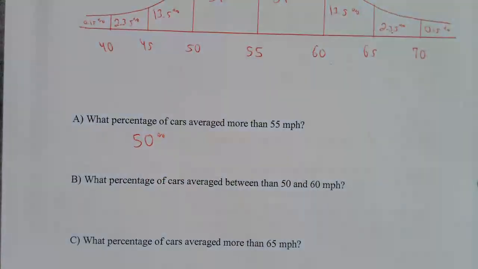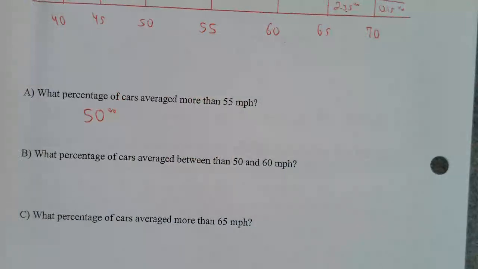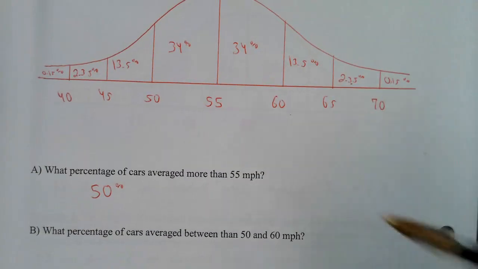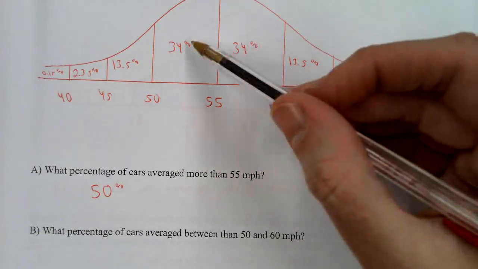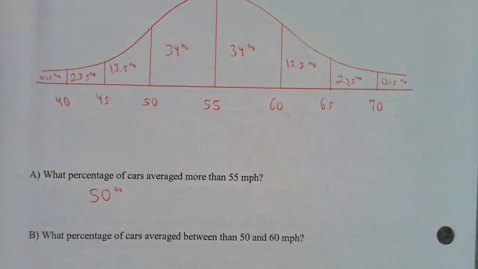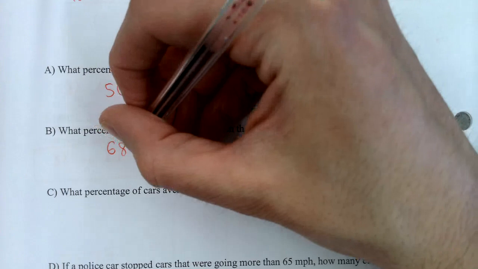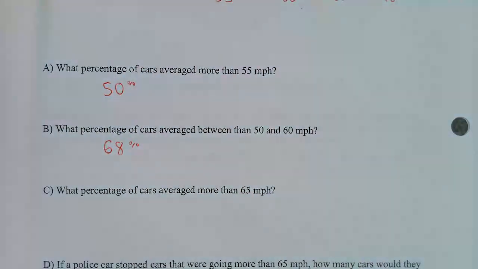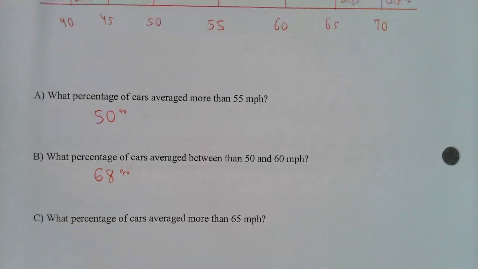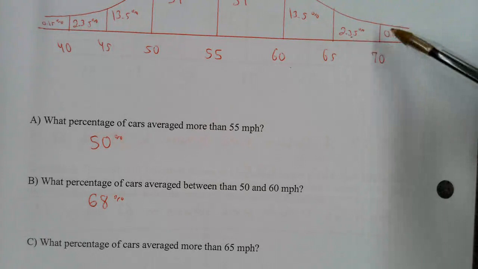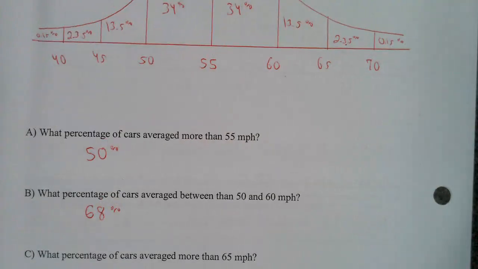What percentage of cars average between 50 and 60 miles per hour? Just add up these two sections. 34 plus 34 is 68%. What percentage of cars traveled more than 65 miles per hour? Add up these two at the end. 2.35 plus 0.15, 2.5%.